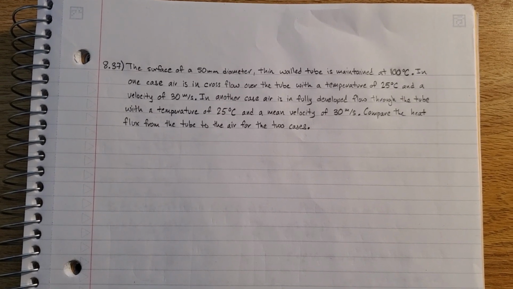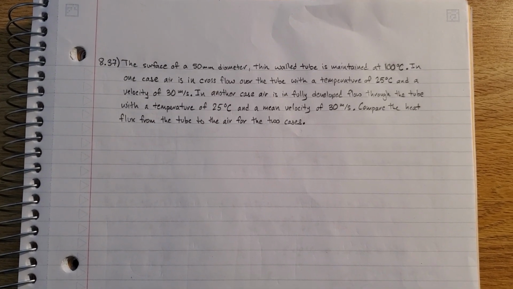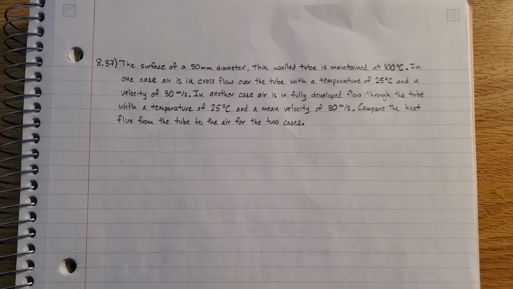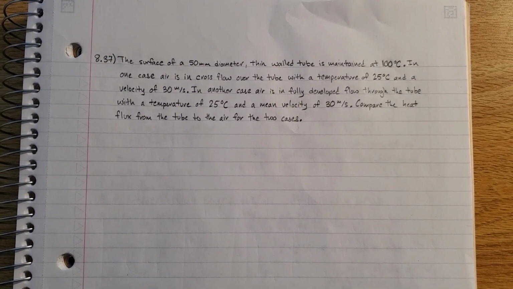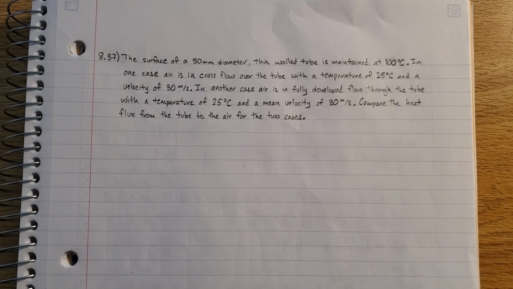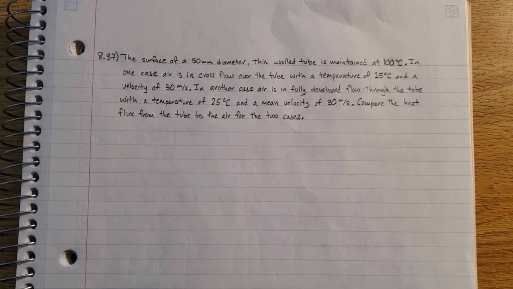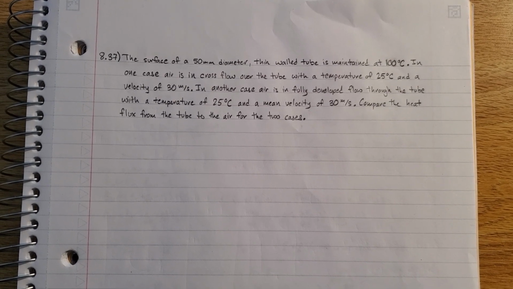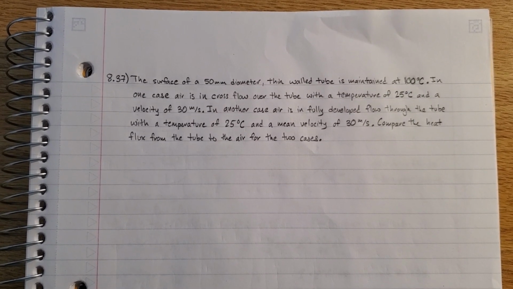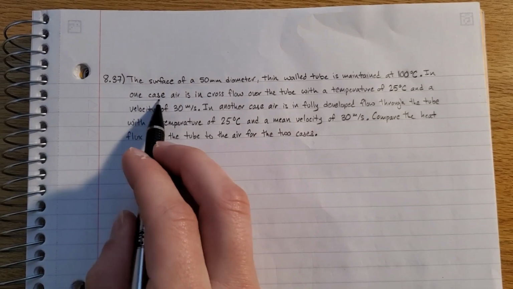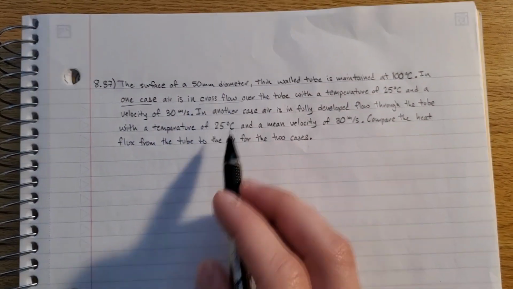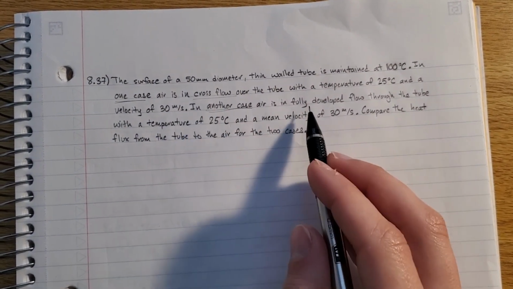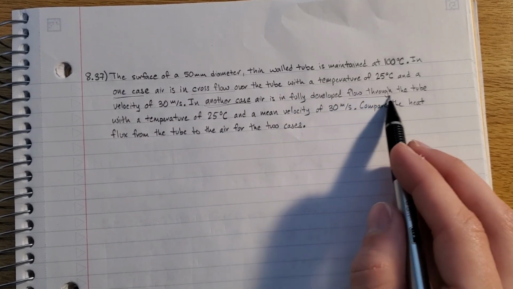And in a second case, the air is in fully developed flow through the tube, also with a temperature of 25 degrees C and a velocity of 30 meters per second. And it asks us to compare the heat flux from the tube to the air in both of these cases. So the big thing about this problem is that we have two cases, one here in crossflow and another here in flow through the tube.